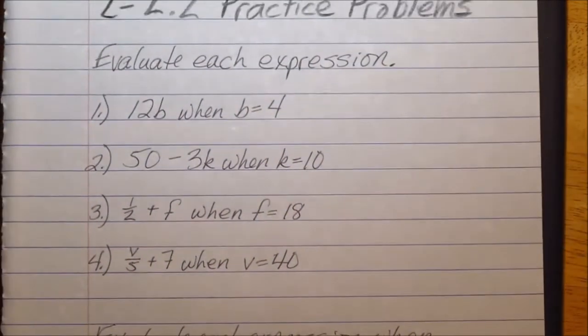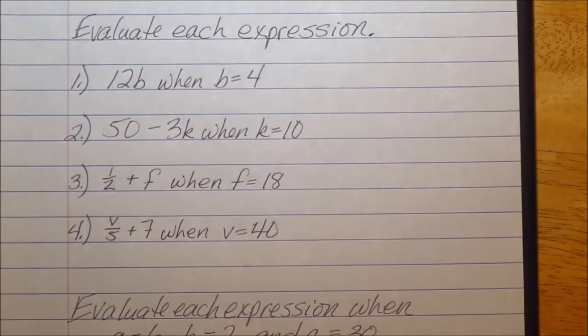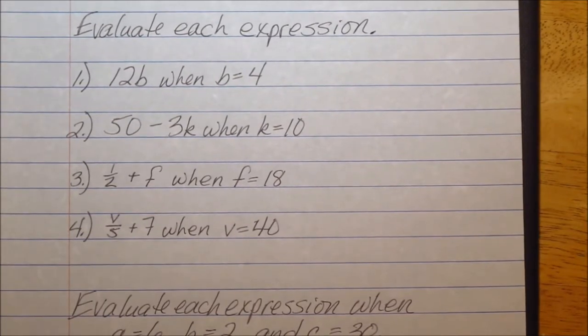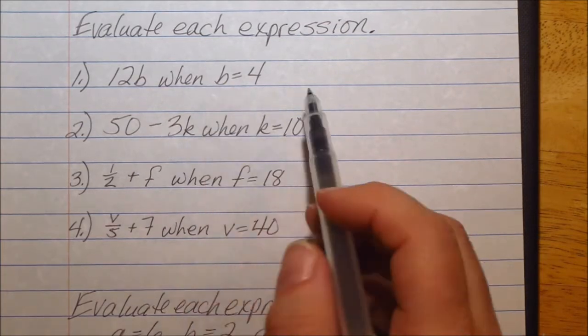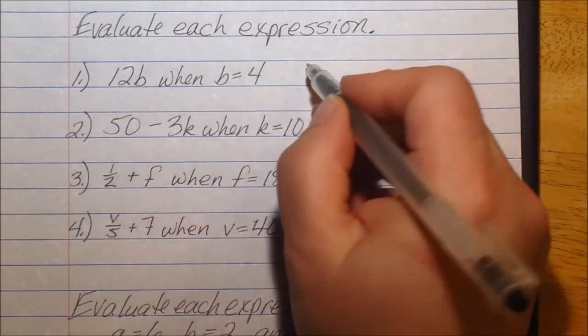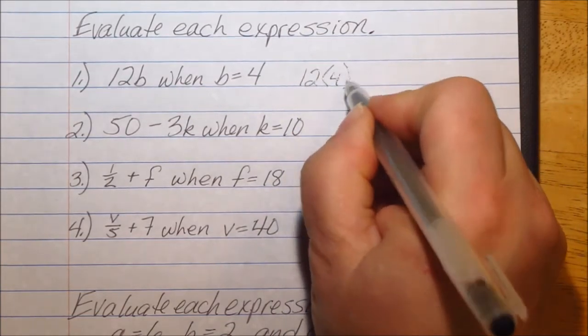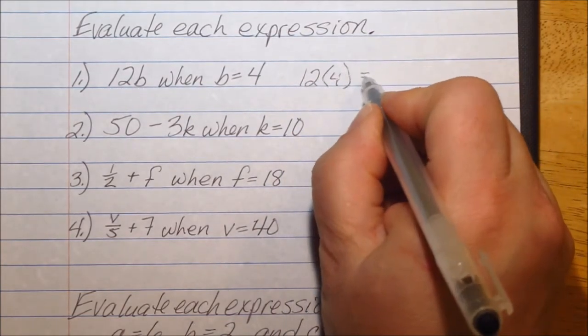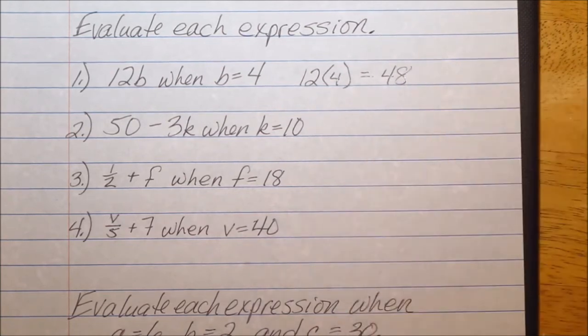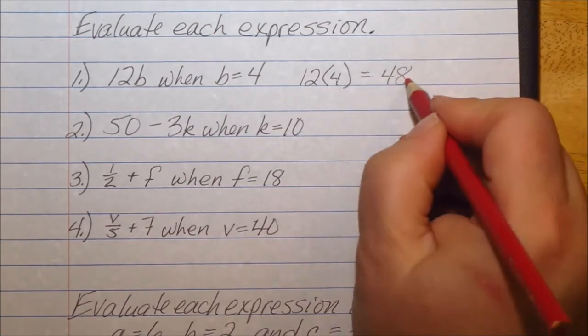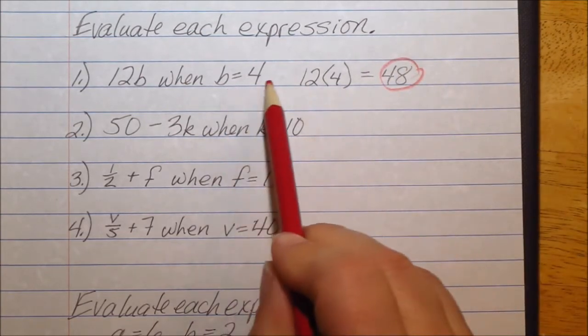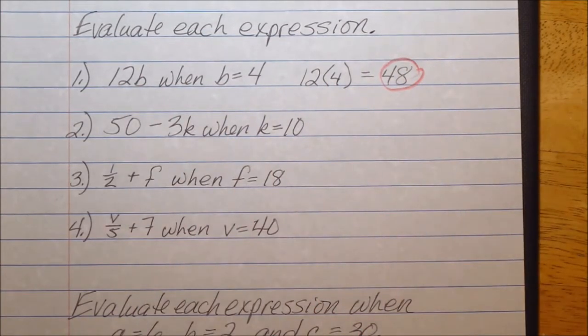Okay, let's see how we work these out. All right, so evaluate each expression. Number 1 says 12b when b equals 4. So we're going to plug in 4 for b. So that would be 12 times 4, which equals 48. I plugged in the value of 4 for the variable b and did the math.